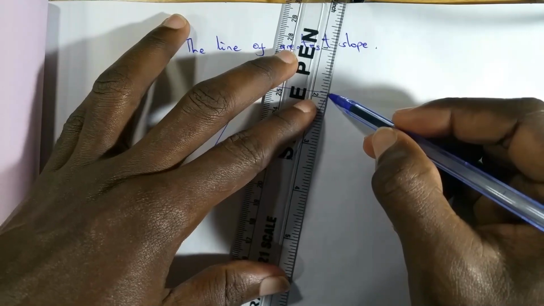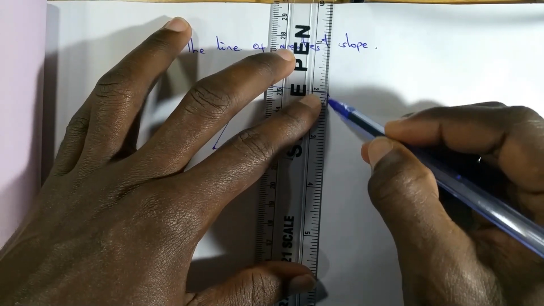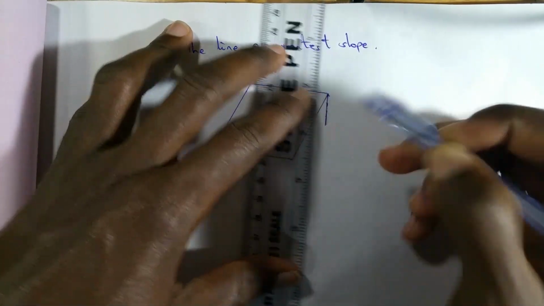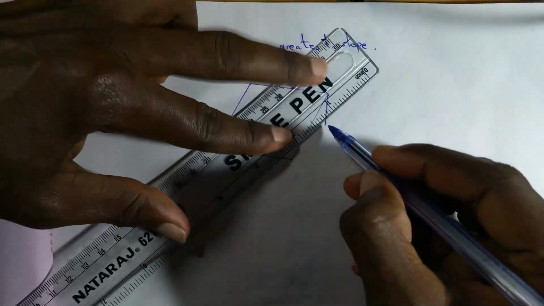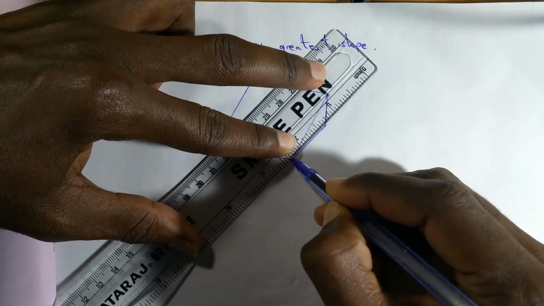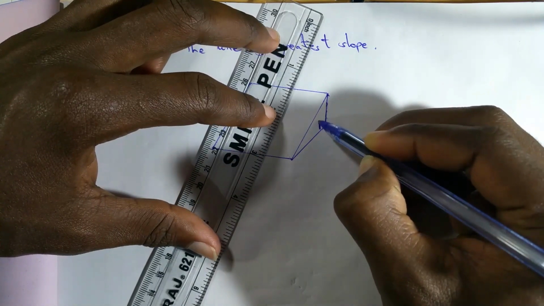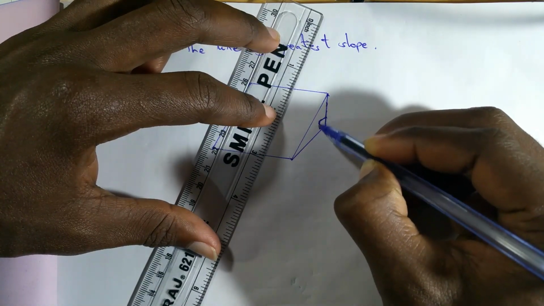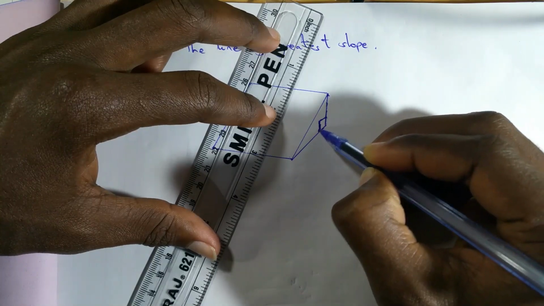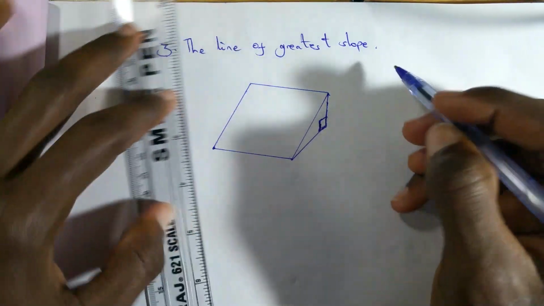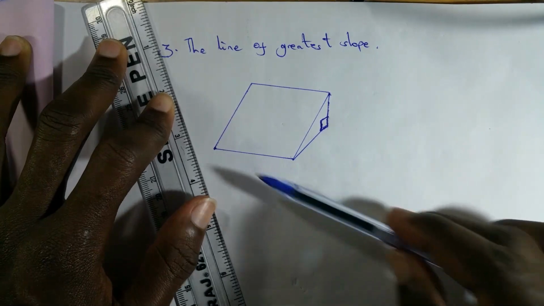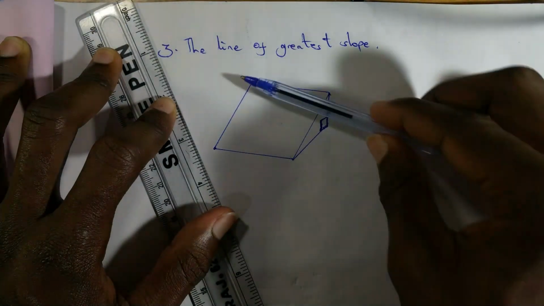Let me say I draw something, the height of that inclined plane. Then we say this is 90 degrees. Okay, so let's say that's an inclined plane, I mean a slope.